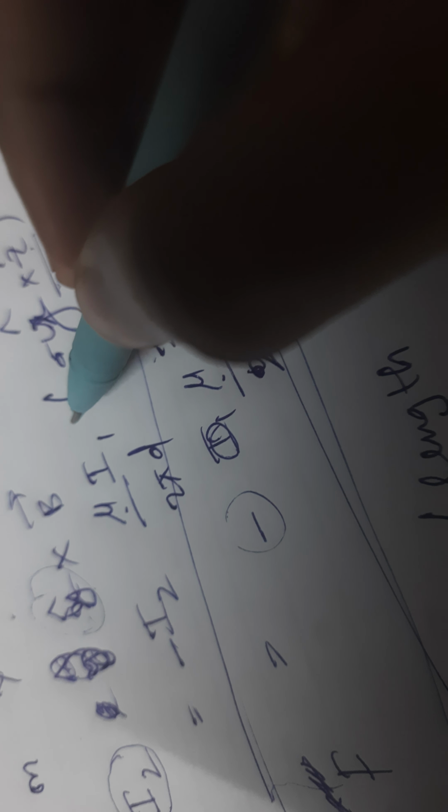So when we put Y cap, we are already taking out the magnitude part, and the length is Y. So F by L, or F by Y, equals mu naught I1 I2 by 2 pi d.